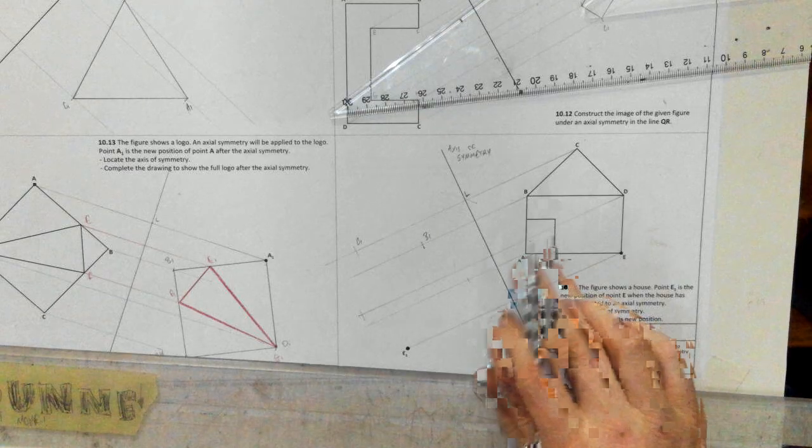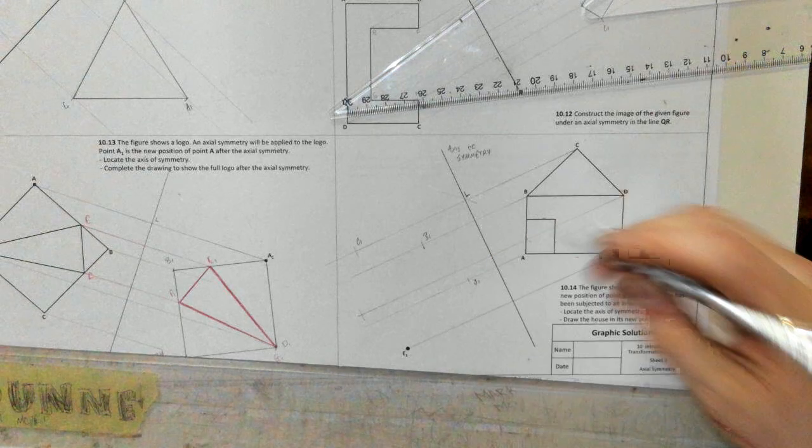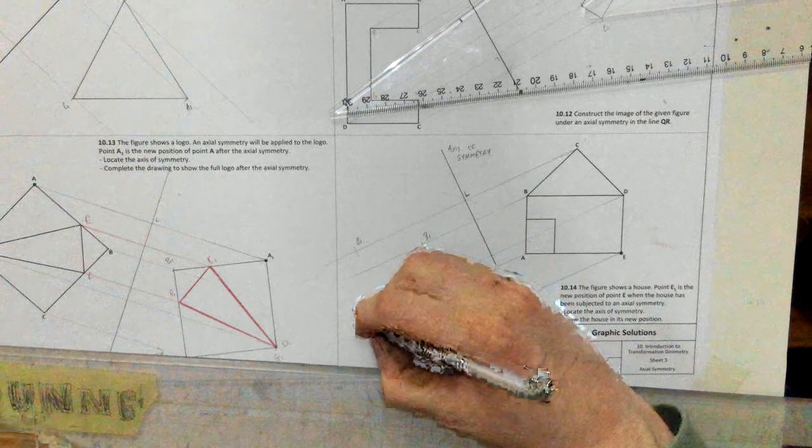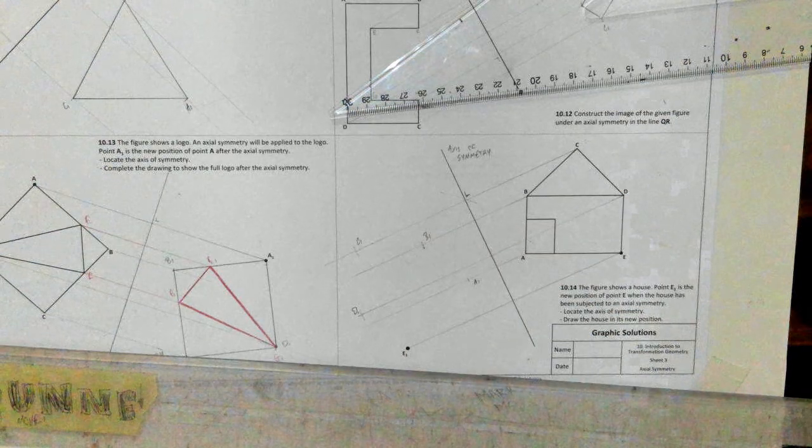Alright, so those are my new points now, and I can label them C1, B1, obviously I'm just looking here and transferring the label across, A1 and D1. E1 was already given to us, that's how we were able to draw the axis of symmetry.